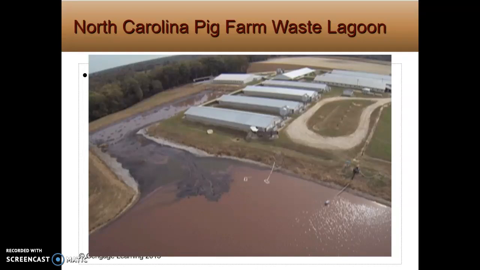Now, where does that go? Well, what could potentially happen is the berms that hold that pond back, if those get breached, can drain into local waterways. And if that pond is not lined properly, then that waste can leach downward through the soil profile into aquifers.